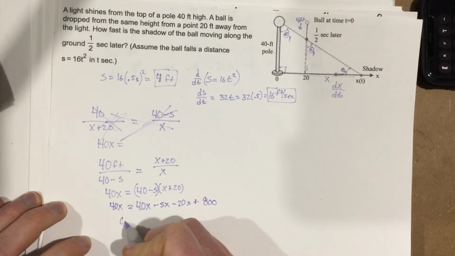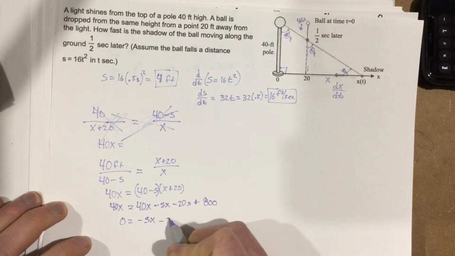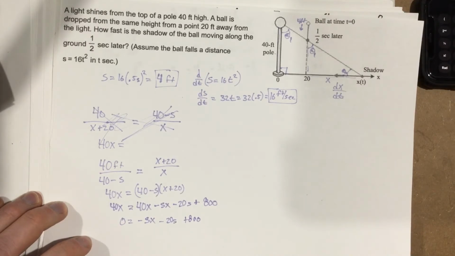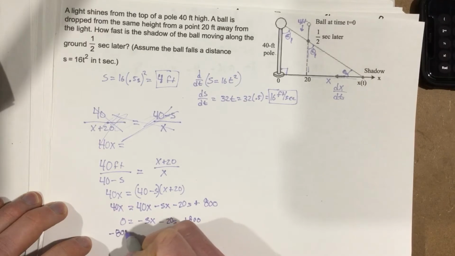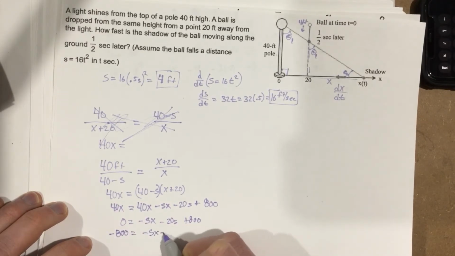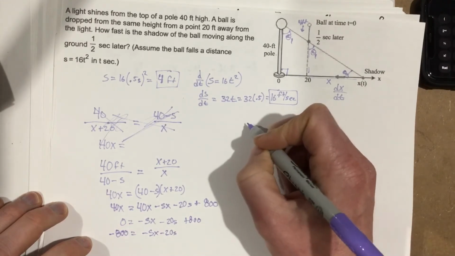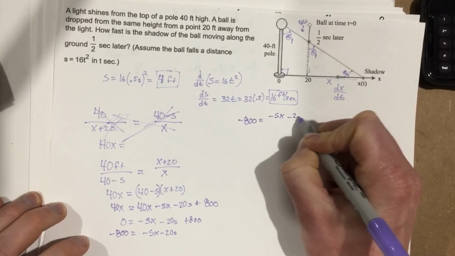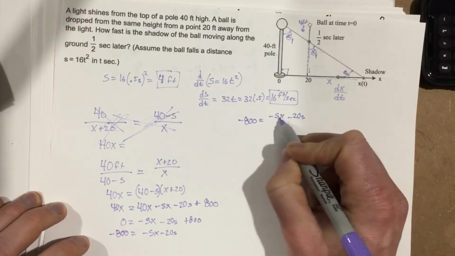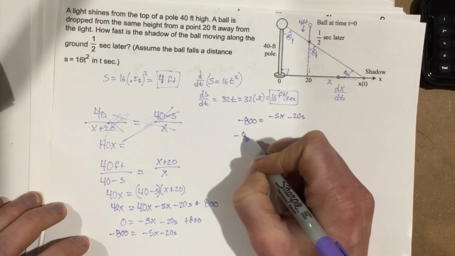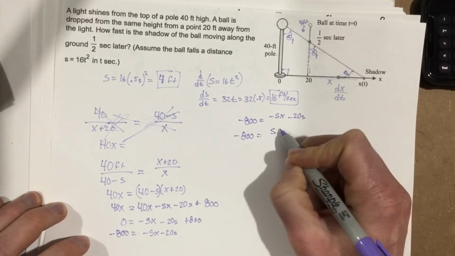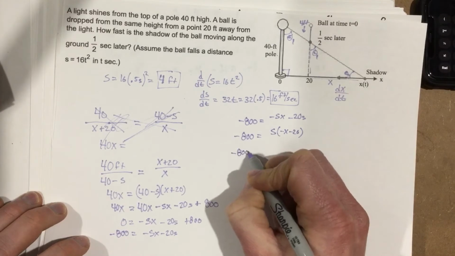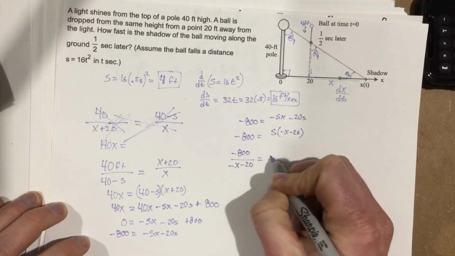So that's going to cancel, and that's going to be 0 equals negative sx minus 20s plus 800. I'm going to subtract the 800 over, so it's minus 800 equals negative sx minus 20s. And then I'm going to write that up here. So we got negative 800 equals negative sx minus 20s. I'm going to factor out an s, so we end up with negative 800 equals s times negative x minus 20. Let's divide this across. We end up with negative 800 over negative x minus 20 equals s.